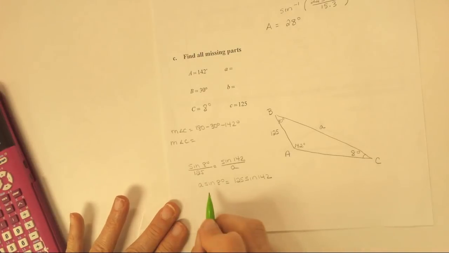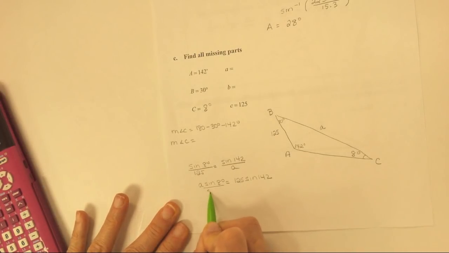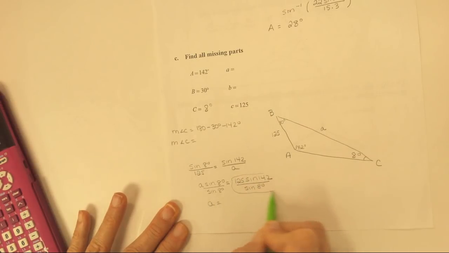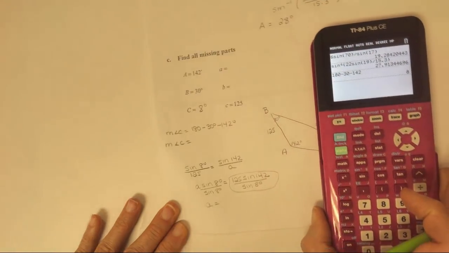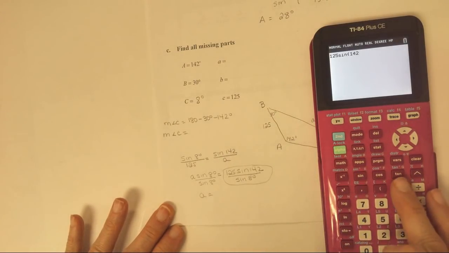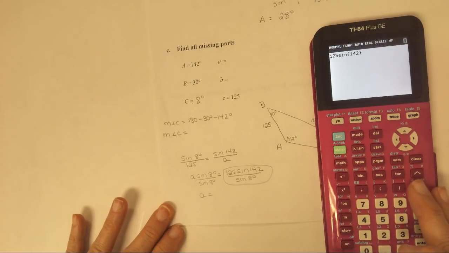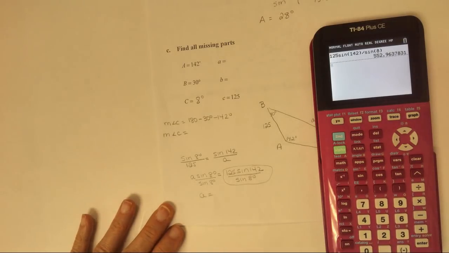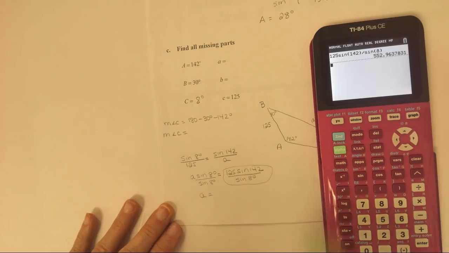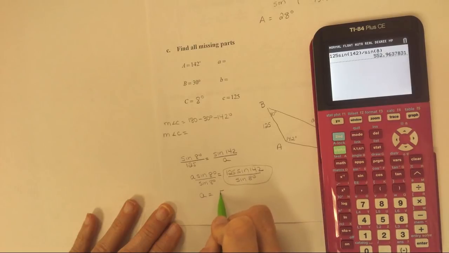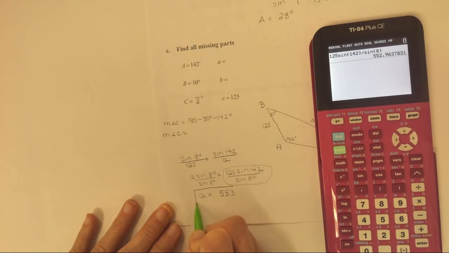I want to get my A by itself, so I'm going to divide both sides by the sine of 8 degrees. So A will equal, and this is what I will be typing in my calculator. So I'll come over here, I'll do 125 sine of 142, make sure you close your parenthesis, divided by the sine of 8, close your parenthesis, equals, and A equals 552.9. That 6 will cause my 9 to round up, so 553. That's side A.